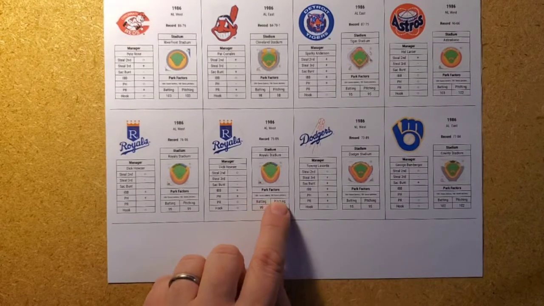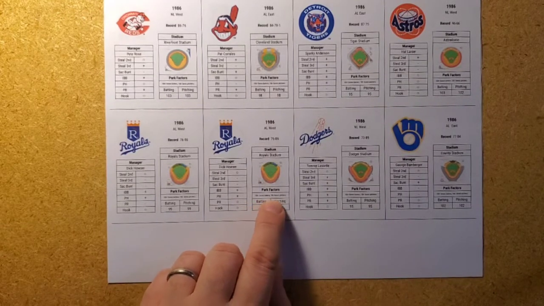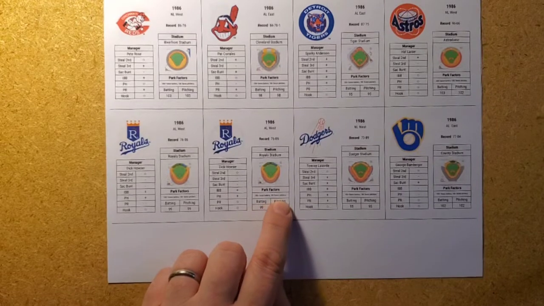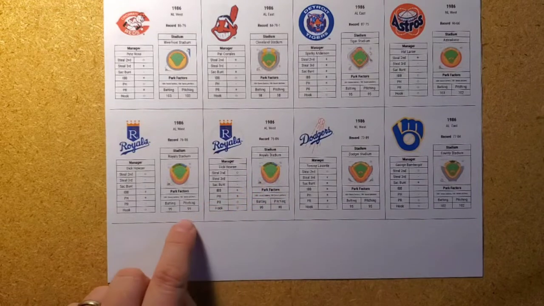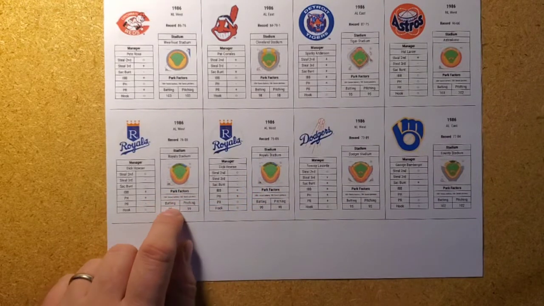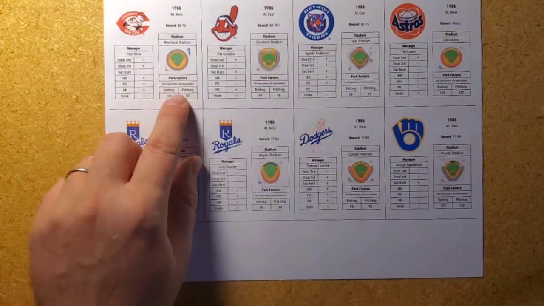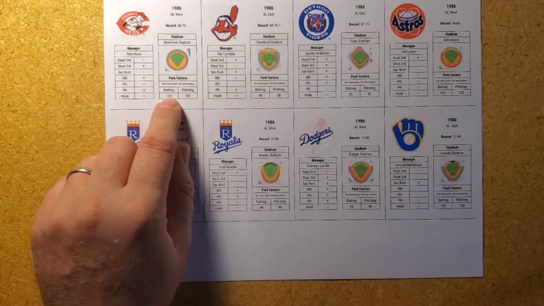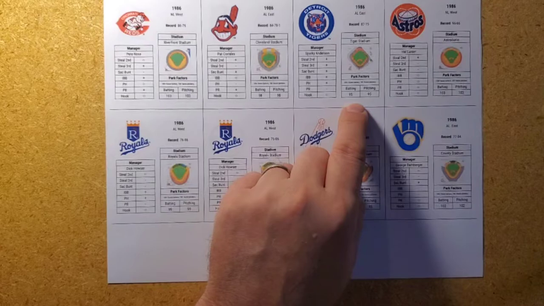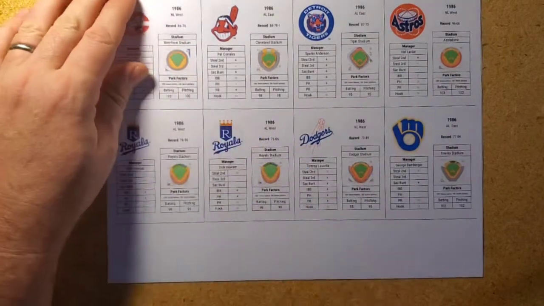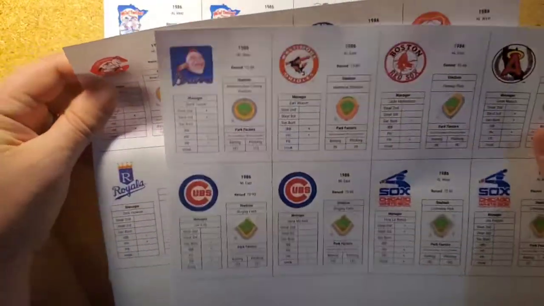You also have the park factors here. It says here, you can't see it very well, but it says 100 plus favors the batters and 100 or less favors pitchers. So you can see Royals Stadium is a pretty even park. Same with Cleveland. Riverfront favors batters just a little bit. Tiger Stadium more favoring the pitchers. Dodger Stadium definitely a pitcher's park.